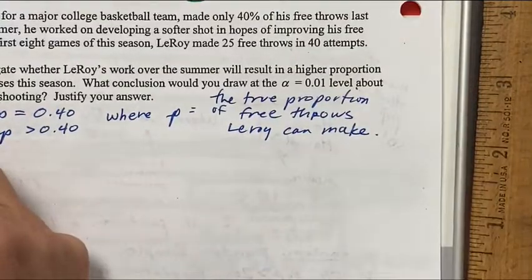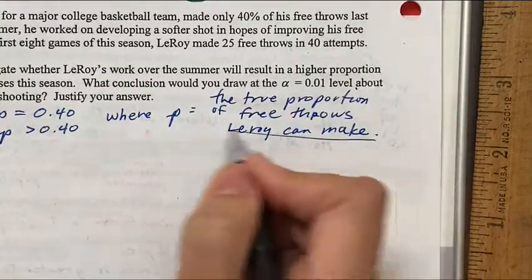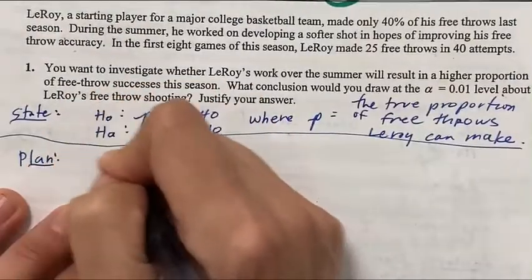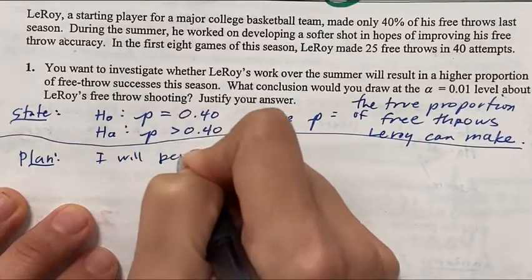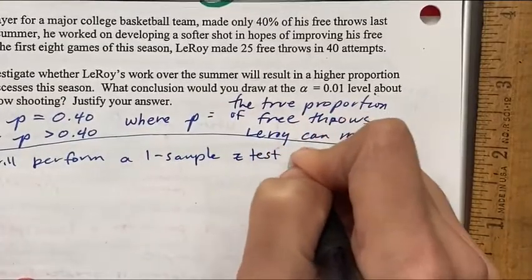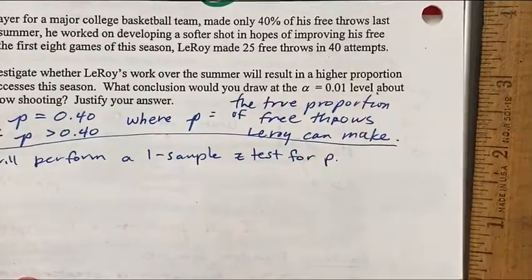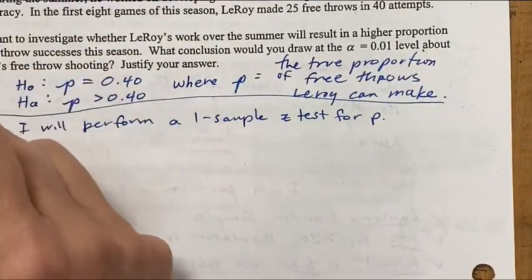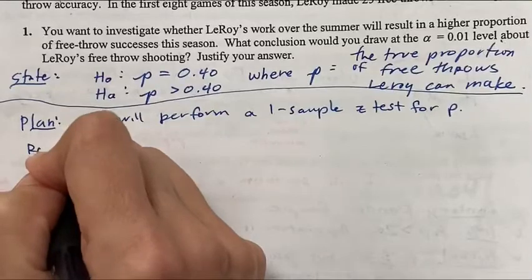Okay, so we've stated. Now let's get to our plan. So what is my plan? Well, the calculator helped me pick. I will perform a 1 sample z-test for P. Rolls right off the tongue. And I'm going to do my conditions. So random.